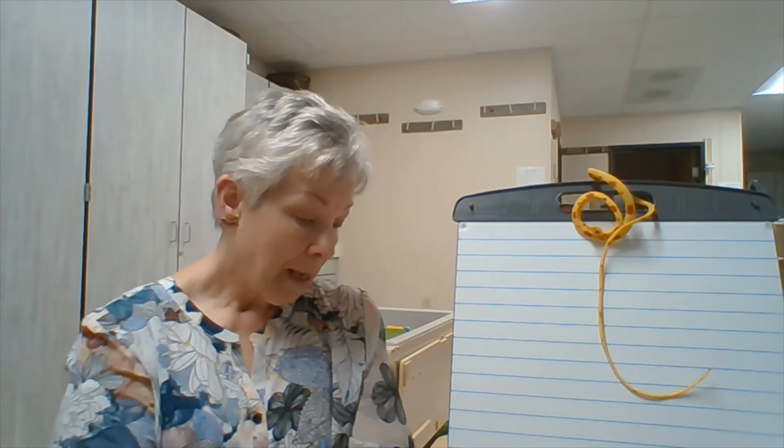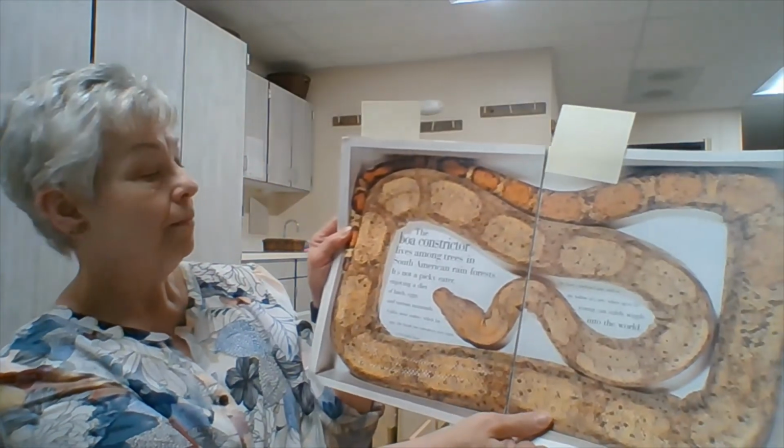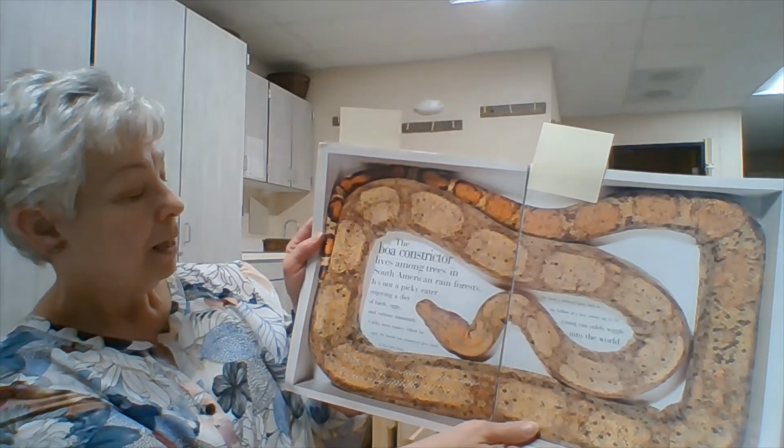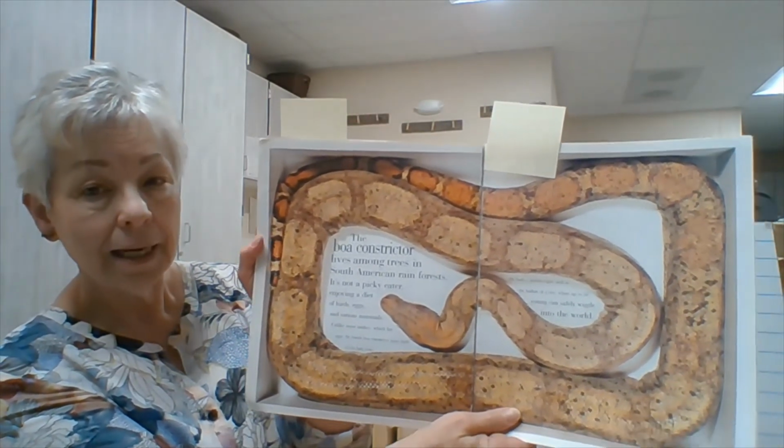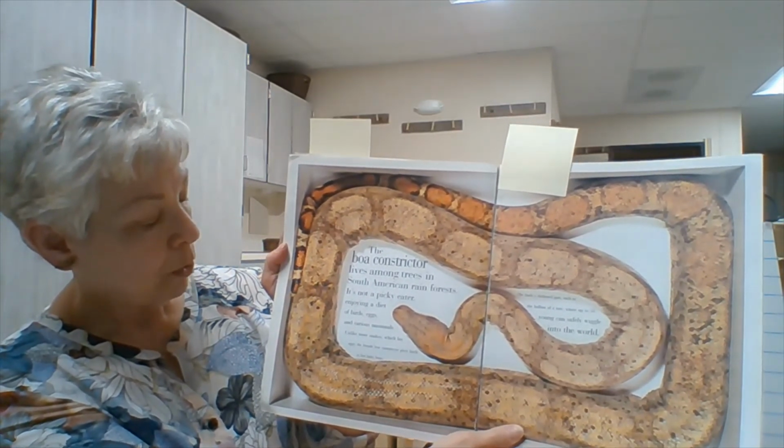So let's see. A boa constrictor is a very large snake. Most of them eat mammals and small birds. Do you think they would really eat a person? Probably not, no. I have a couple pictures here of some different boa constrictors. This one here, look at that snake. It's very long, isn't it? That's one boa constrictor.